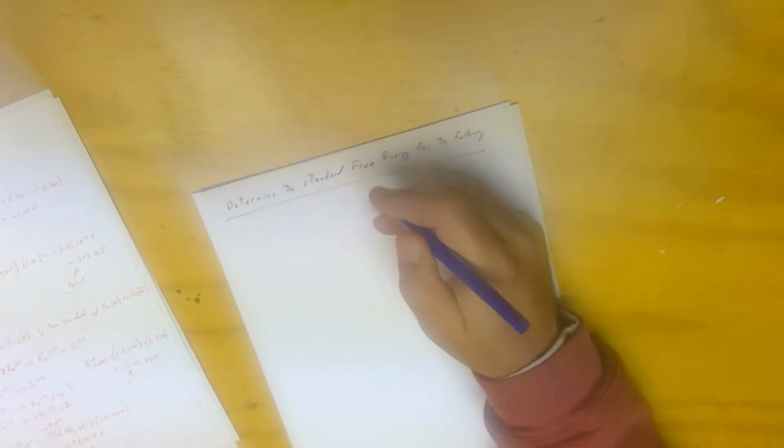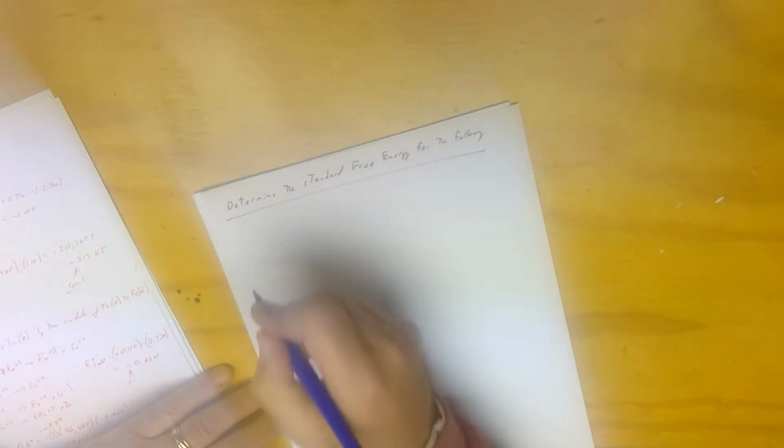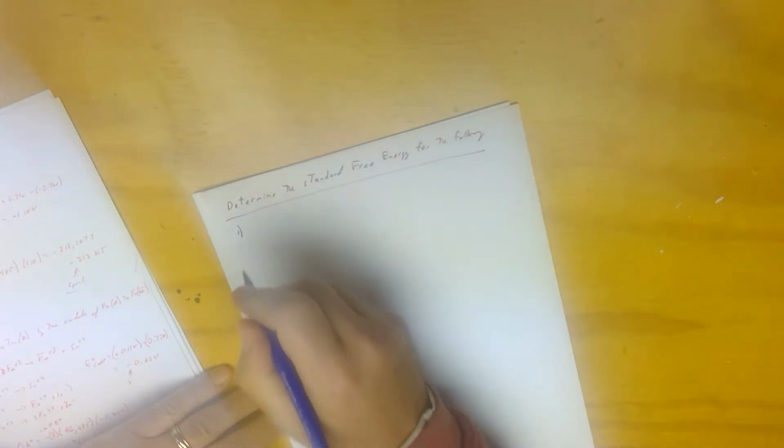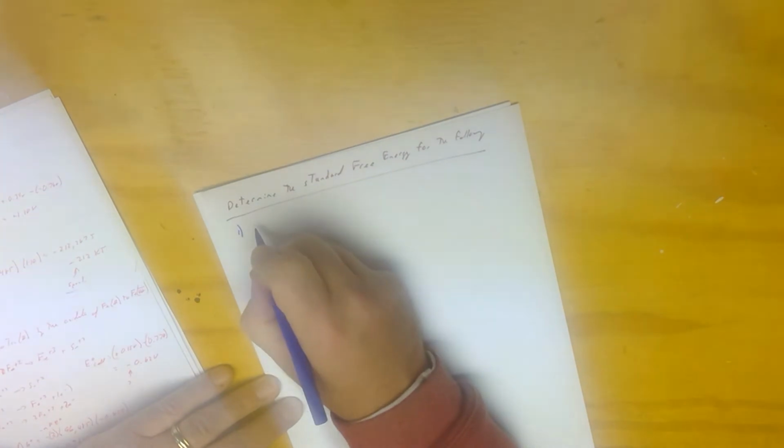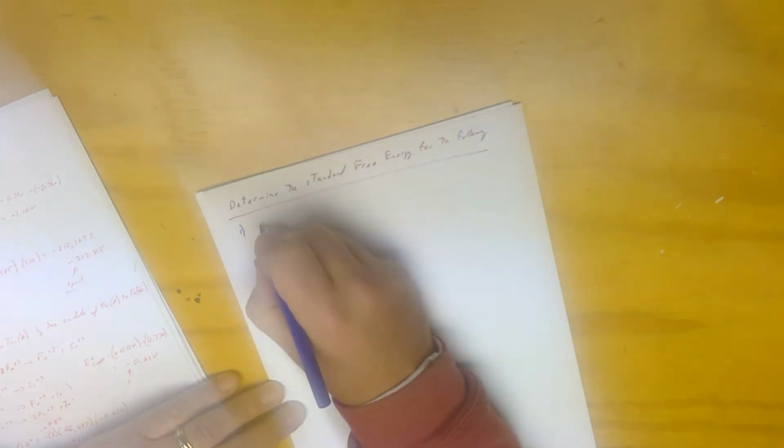Now remember, we're at standard conditions for all of these. So we've got 1 molar solutions, 1 atmosphere, 298 K. So let's go ahead and deal with the single replacement of copper 2 by zinc, which is the one that we've been dealing with.